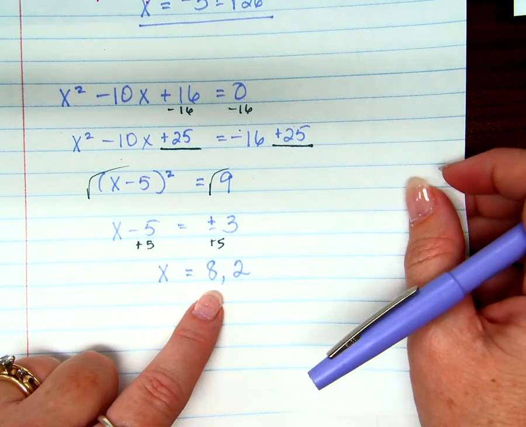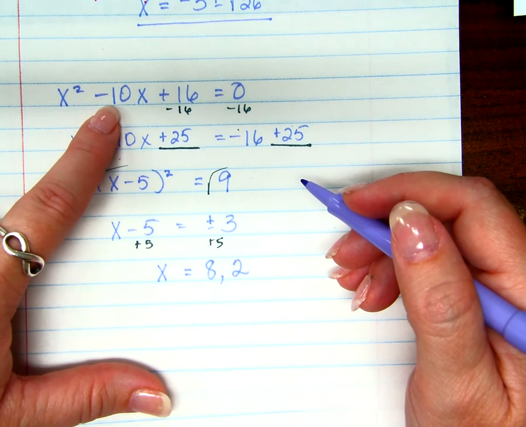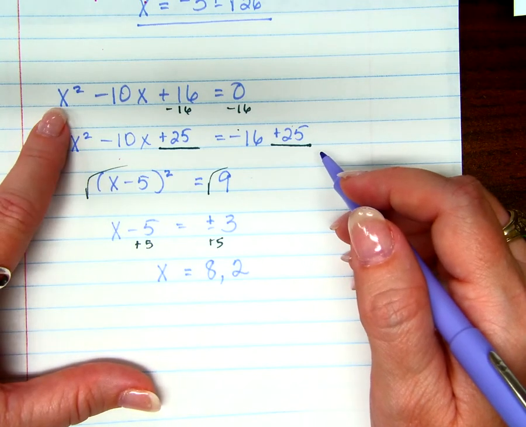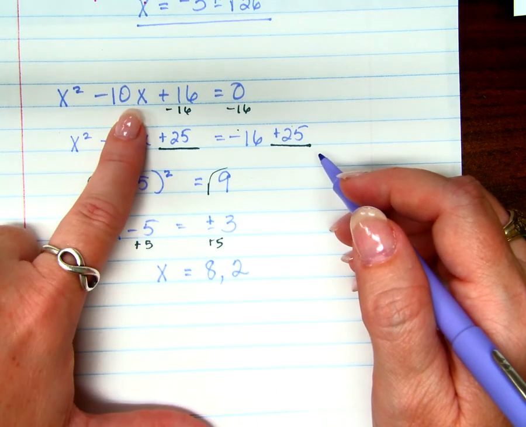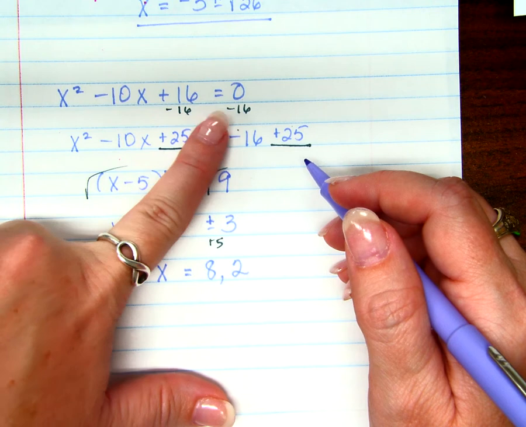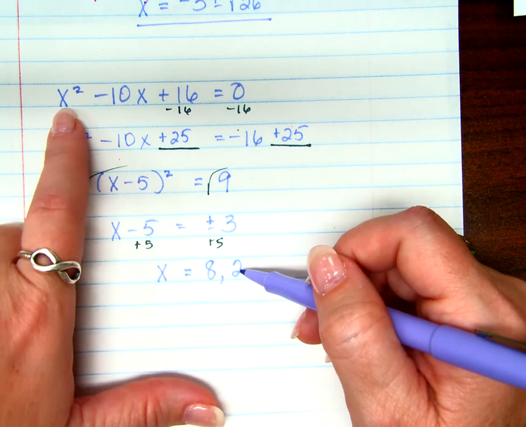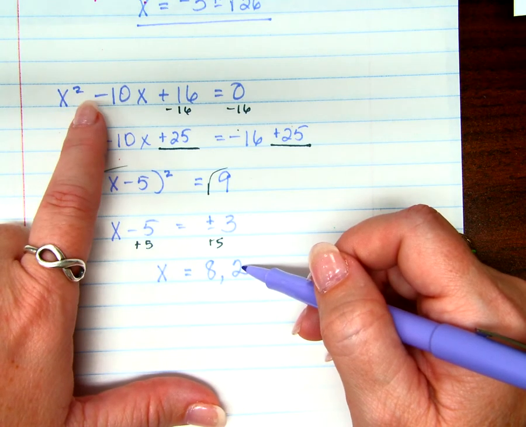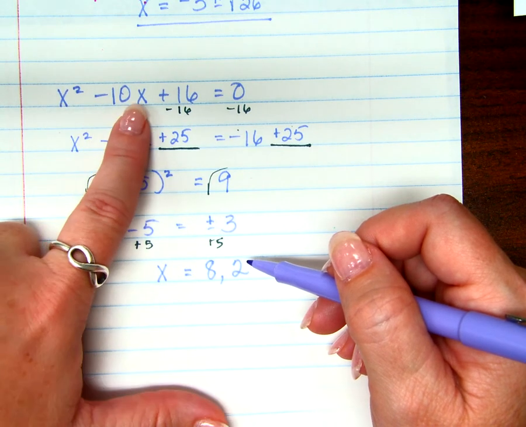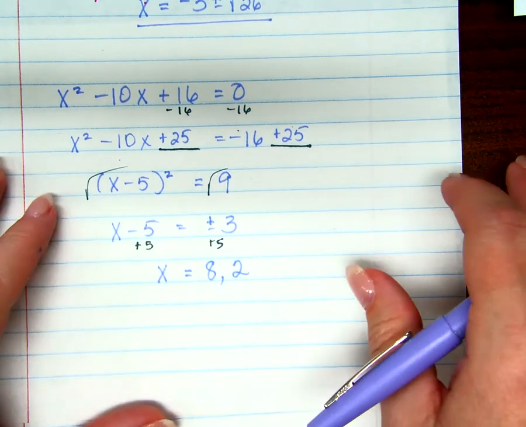We could just plug these in, right? 8 squared is 64. 8 times 10 is 80. 64 minus 80 is negative 16 plus 16. Is that 0? Then 8 is correct. What about 2? 2 squared is 4. 4 minus 20, negative 16 plus 16. So do they both work? Good job.